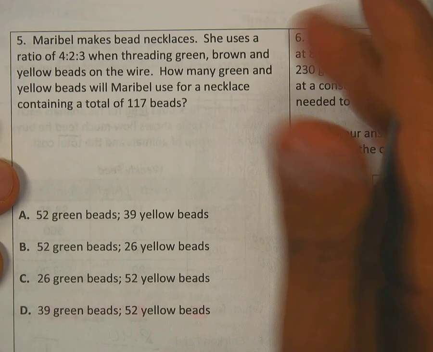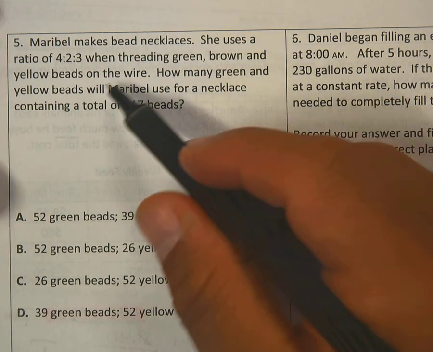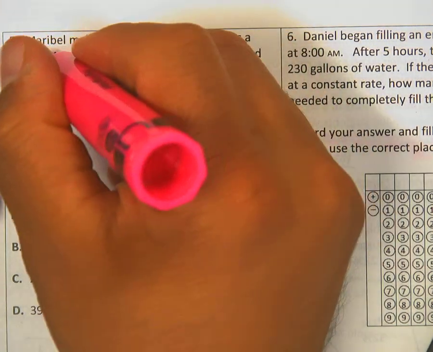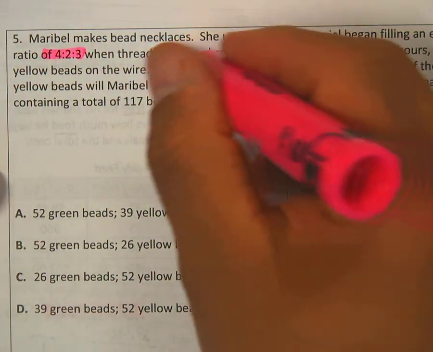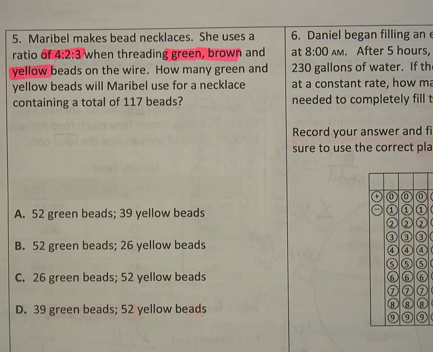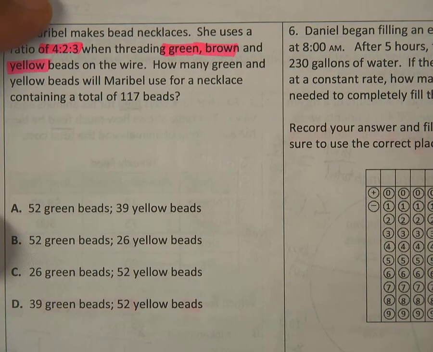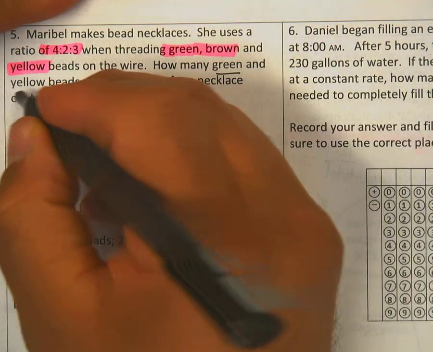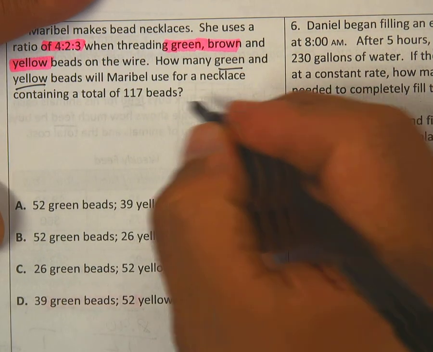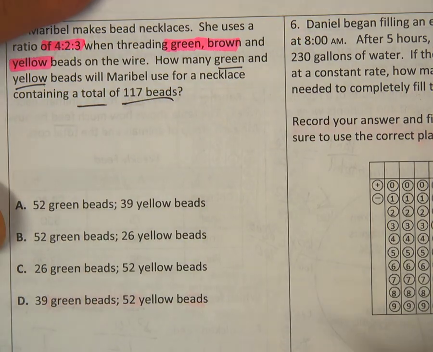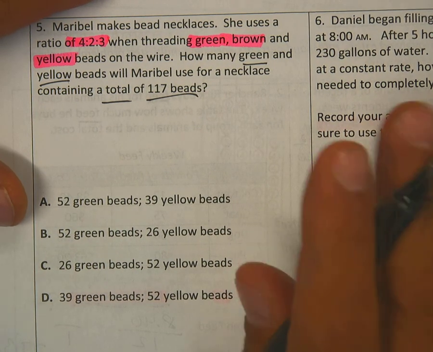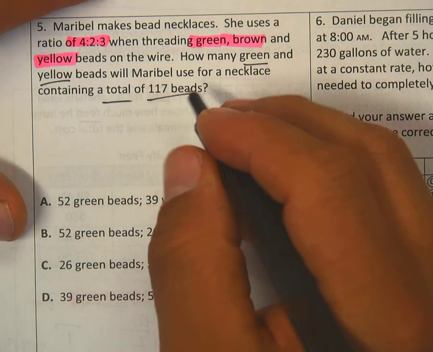Okay, number 5. Maribel makes bead necklaces. She uses a ratio of 4:2:3. The colors are green, brown, and yellow in that order. So 4 greens, 2 browns, and 3 yellows. How many green and yellow beads will Maribel use for a necklace containing a total of 117 beads? So look at the word total. What you need to compare is not color to color, but color to total.